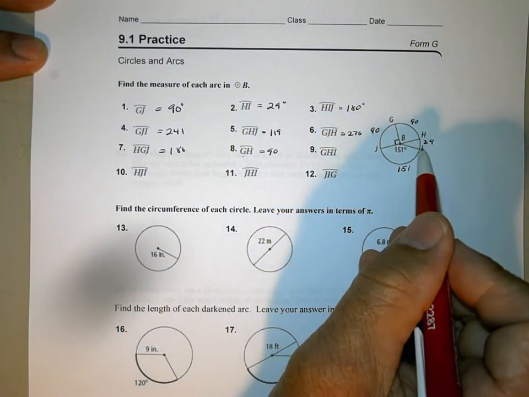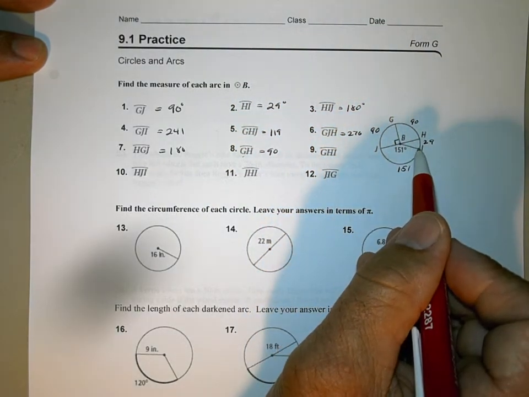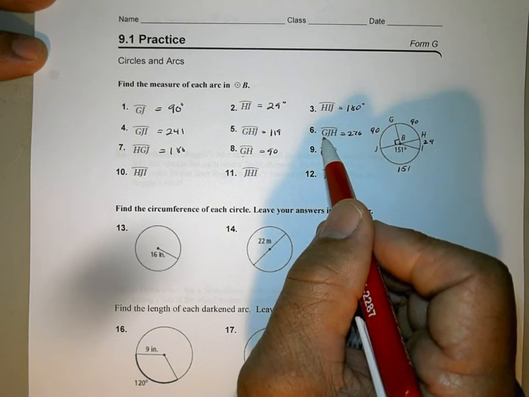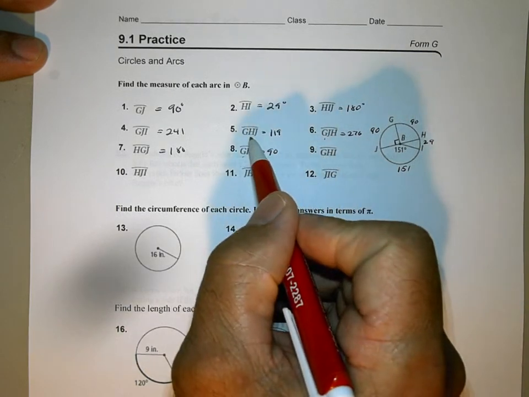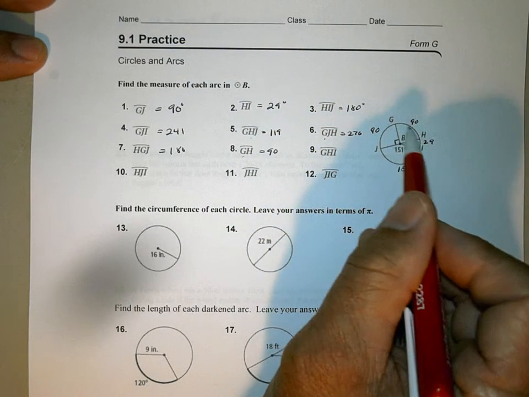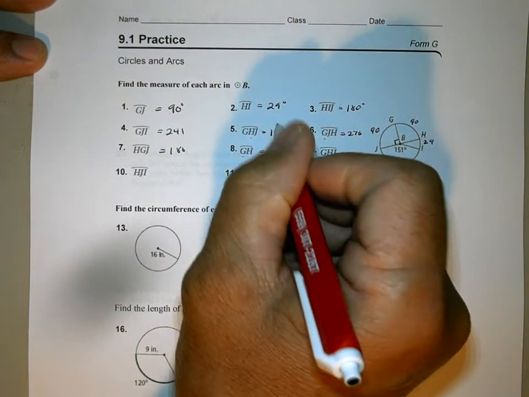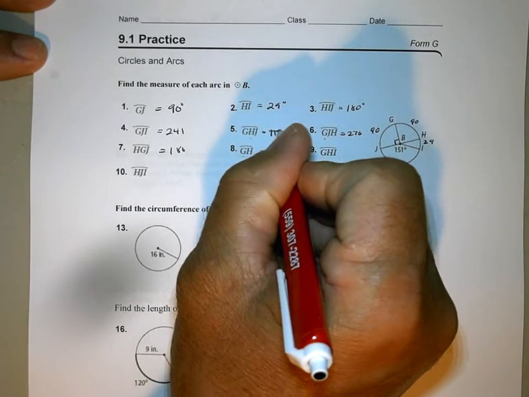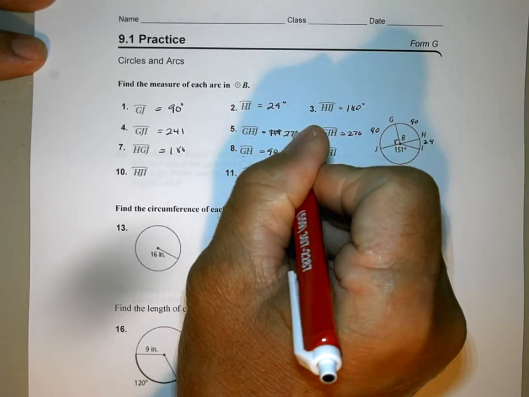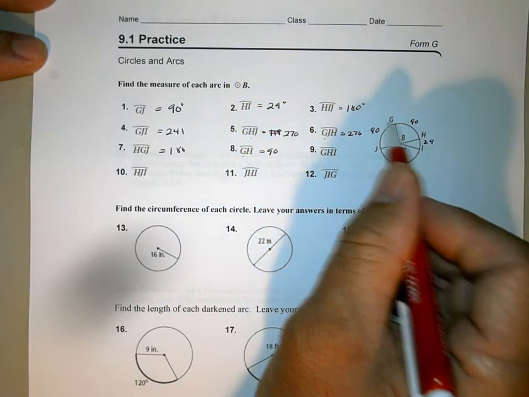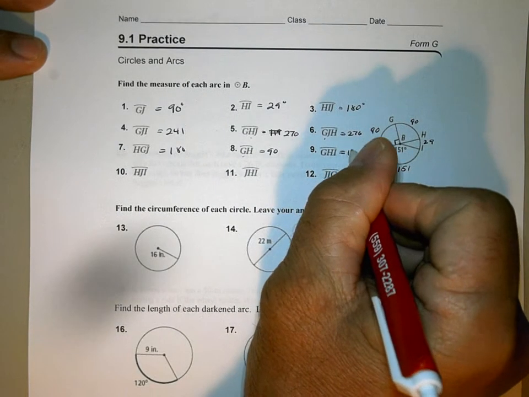GHI, we already did that one, didn't we? Oh, did I do one wrong? Well, hopefully you caught one I did wrong. Which one did I do? GHJ, oh, I'm sorry, GHJ is actually 270. Read that wrong. GHI is 119.